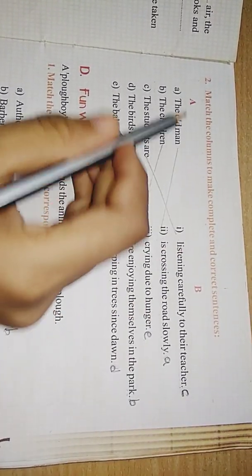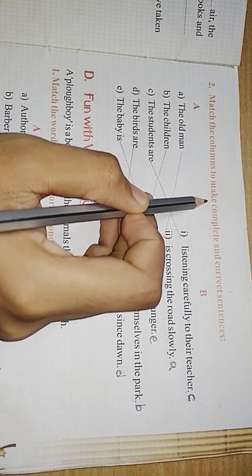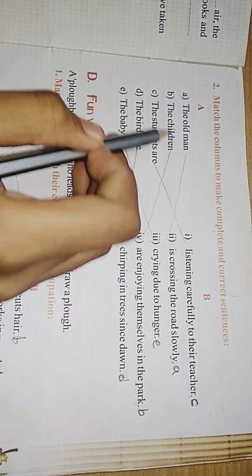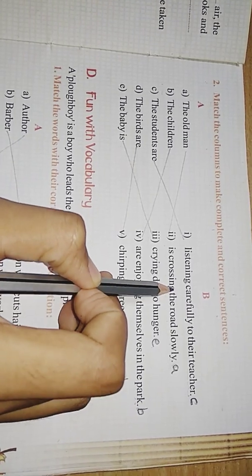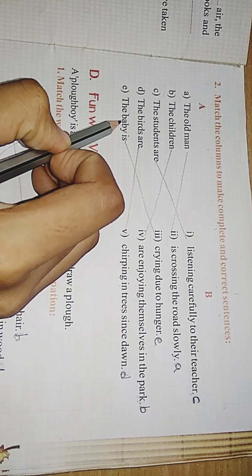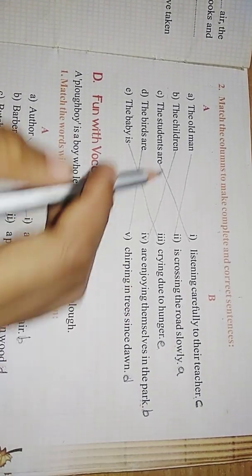So students, now see page number 15, second exercise of your test your grammar. Match the columns to make complete and correct sentences. Now you have to match the columns to make the complete and correct sentences. As you can see, A column is given to you and B. Now you have to match it.